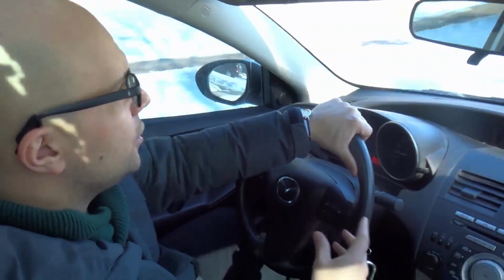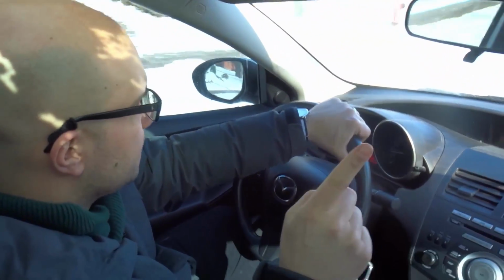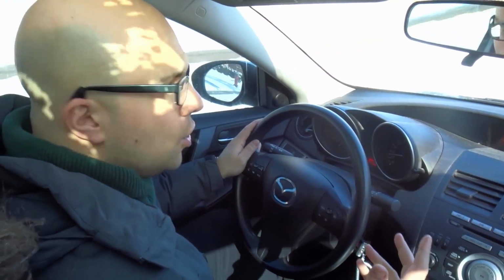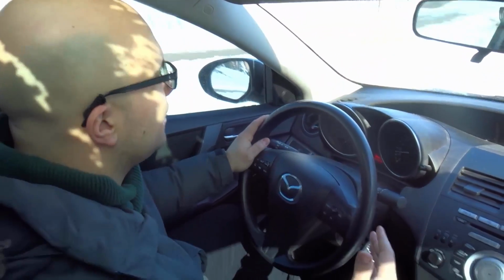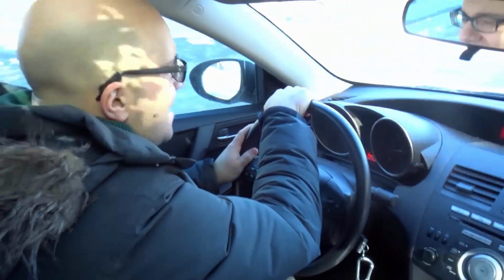Now, for a right-hand turn, you should check your rear view mirror and your right side mirror. Then you want to make sure you're checking your blind spot, which is a very simple check over the shoulder. You're checking the blind spot on the right side of your car, to your right, okay? And then you can make the turn.